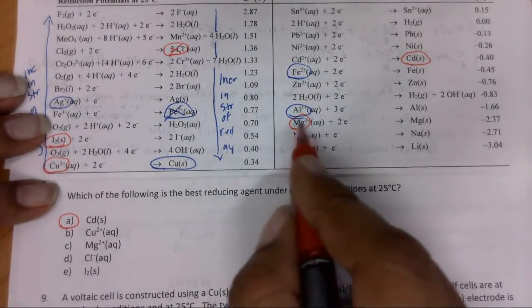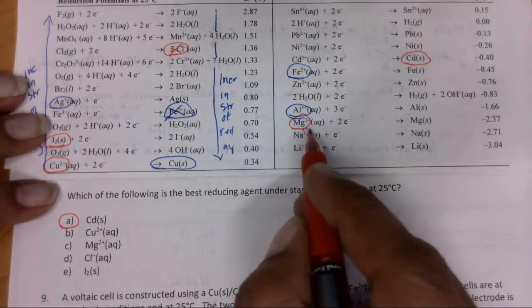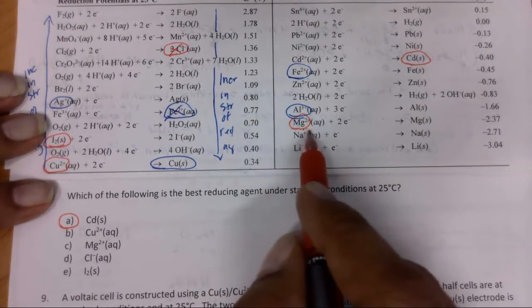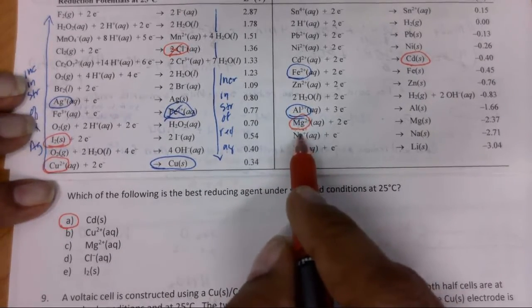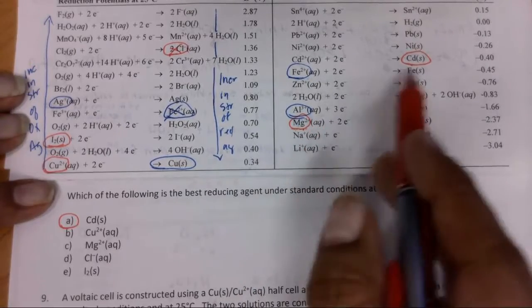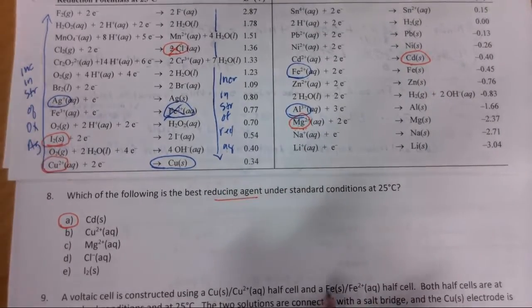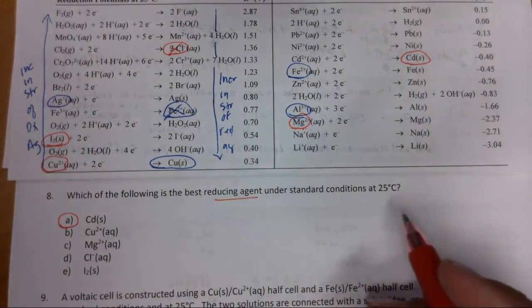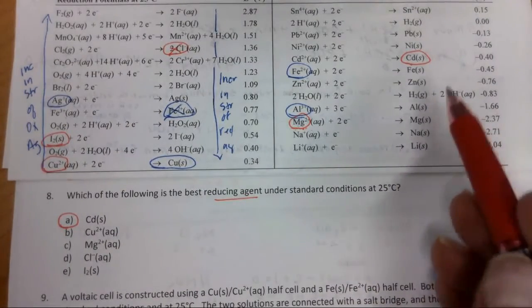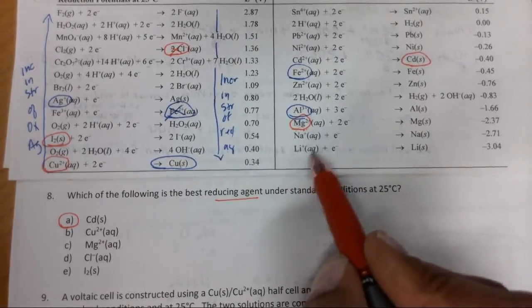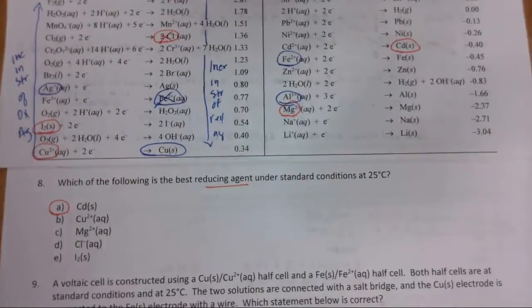This right here is what we call a distractor answer, because you look down and go, oh, this one's the lowest, but it's on the left side. That means it's an oxidizing agent. It is not a reducing agent, and it wanted to know about the best reducing agent. So make sure that you pay attention to that. Remember, the increase in strength in reducing agents is going to be to the right of the arrow. Increase in strength of the oxidizing agents is going to be to the left of the arrow.